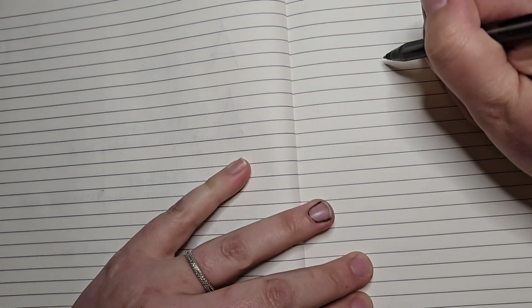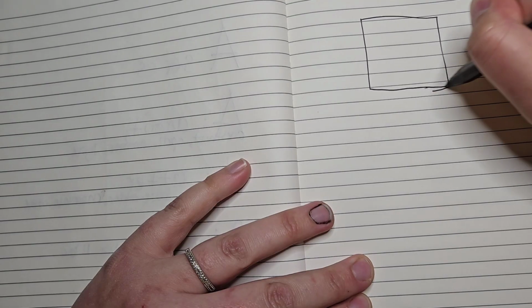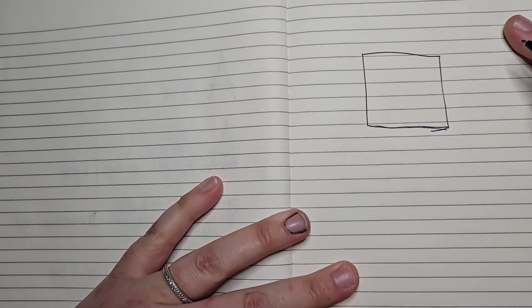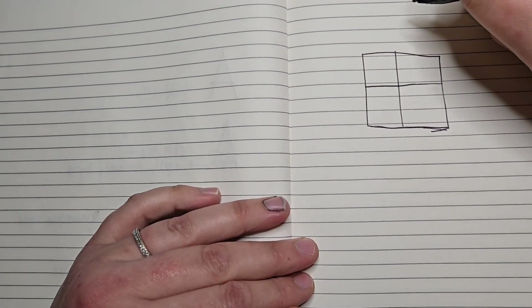Okay, so we're going to make our little Punnett square here. Like I said, you can make these as big or as little as you want. I'm just going to make this a little bit smaller so I can fit more on the page, because we're going to do a bunch of different tests. And no, my square is not perfect, but whatever. It is what it is. You know, I'm human too.